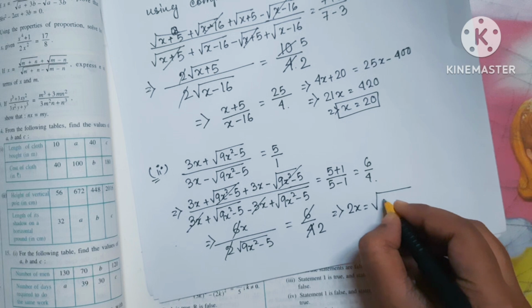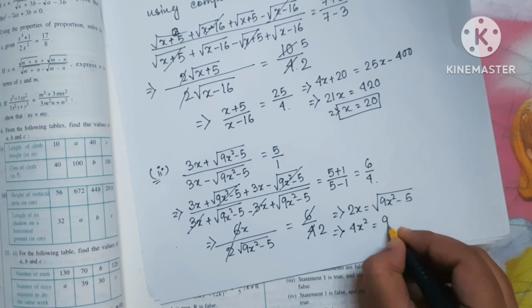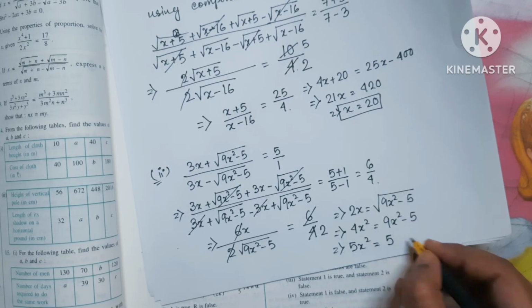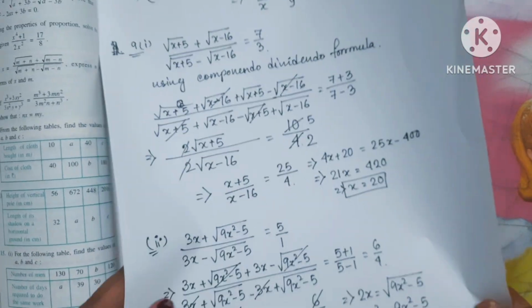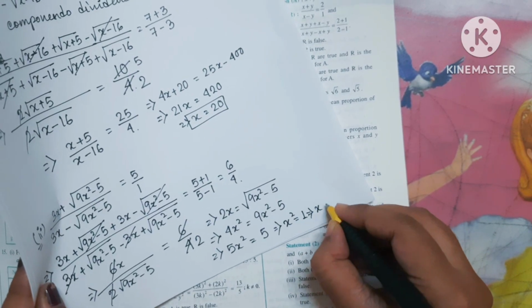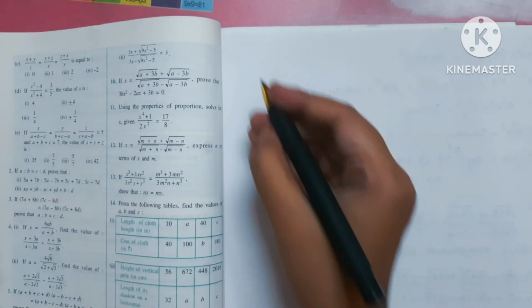2x is equal to root 9x square minus 5. So you will get 4x square is equal to 9x square minus 5. So 5x square is equal to 5. So x square is equal to 1. So x equals plus minus 1. That will be the answer. Okay. See question number 10.